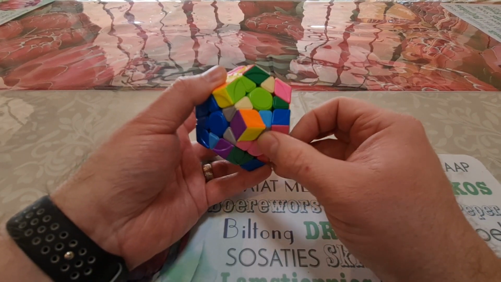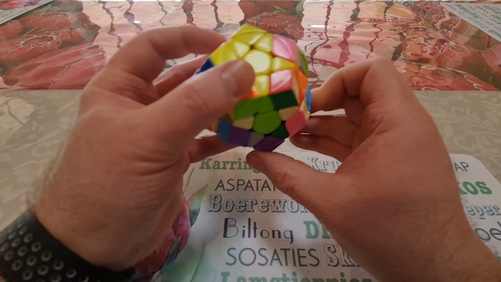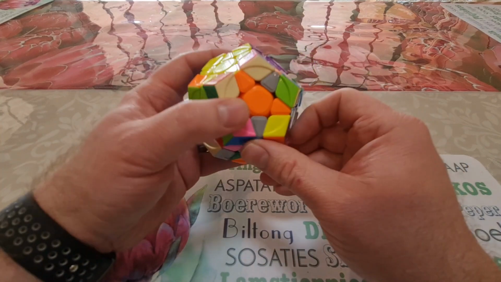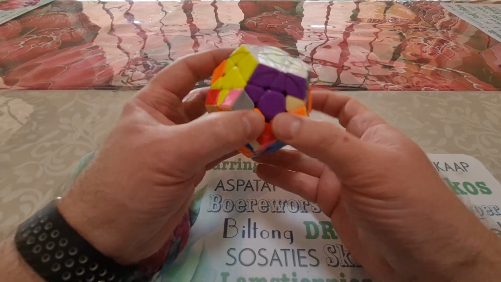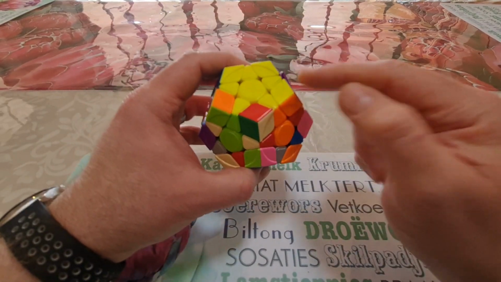That one is purple yellow. Okay, so purple yellow we're gonna put in here. So let's put it in there. There we go.